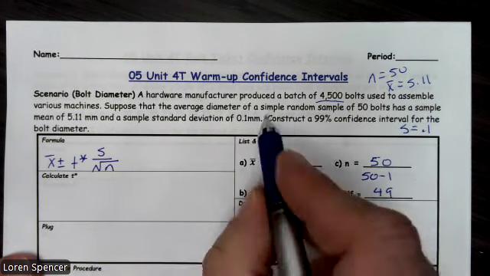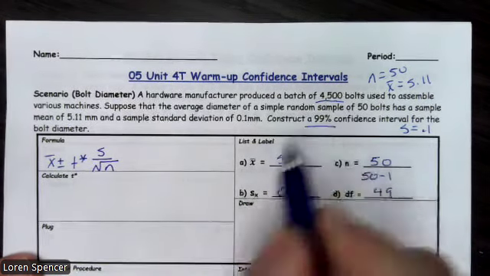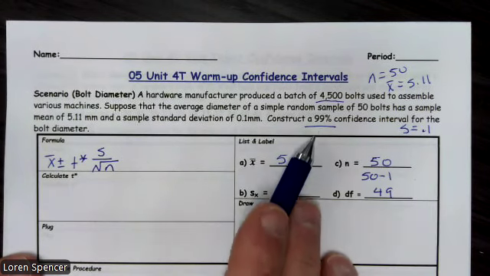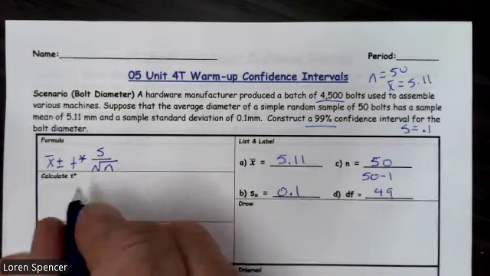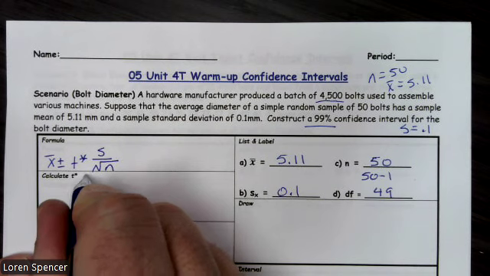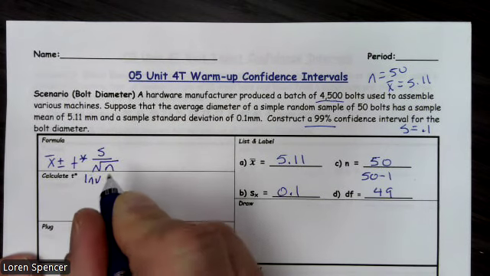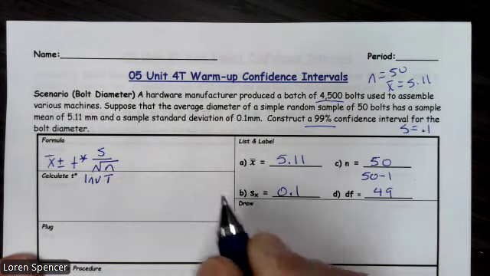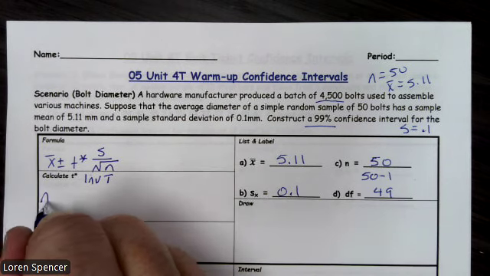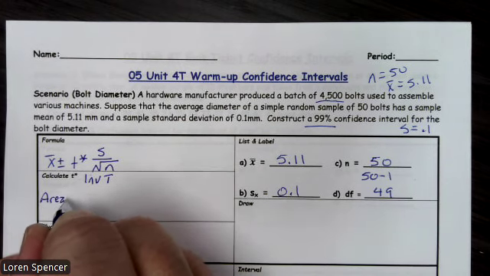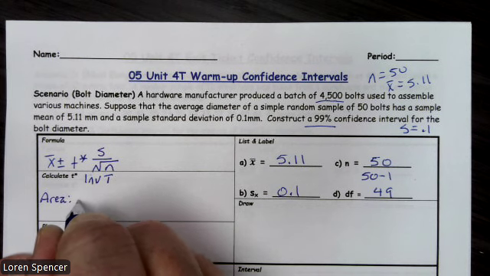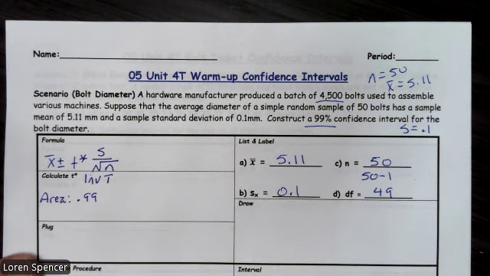All right. Well, t star is based on the fact that they want to create a 99% interval. Well, since they gave us a percent, we know we're going to be going to an inverse, but not a normal. This is a t. So we're going to go for an inverse t, and it's going to ask us for our area. And our area is 0.99.